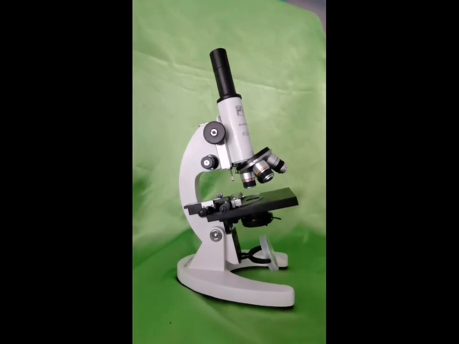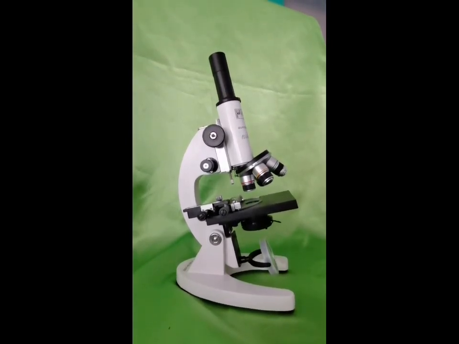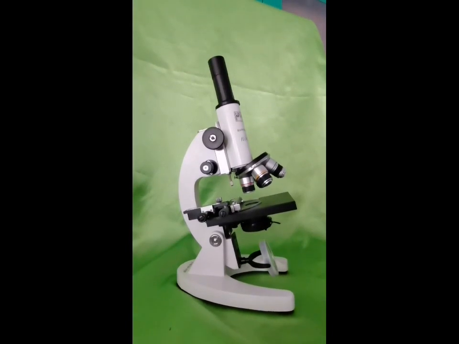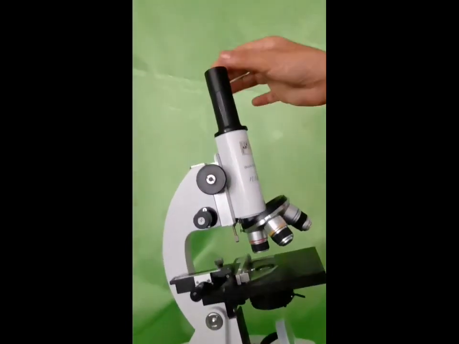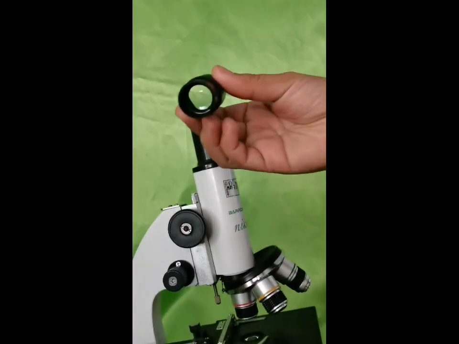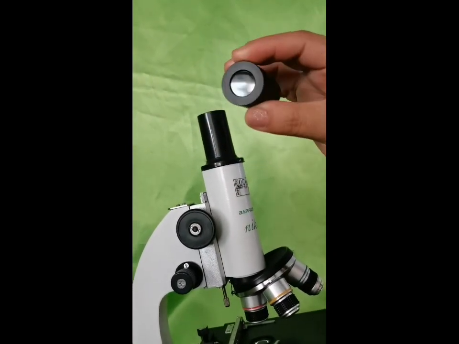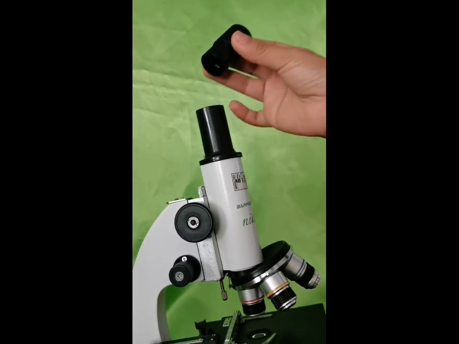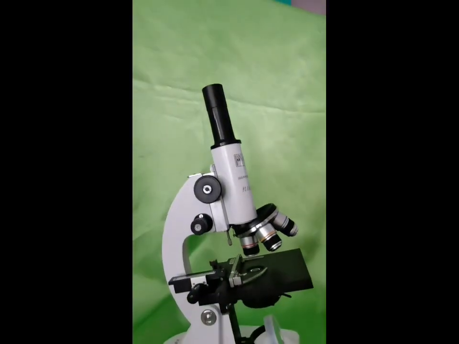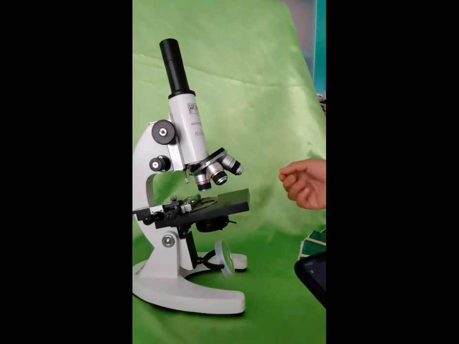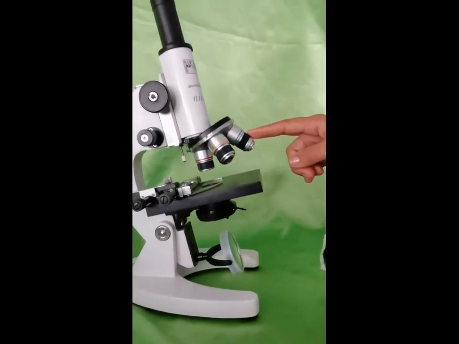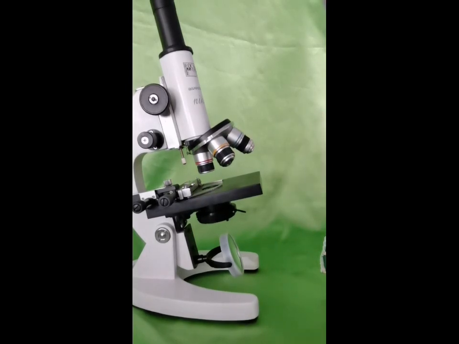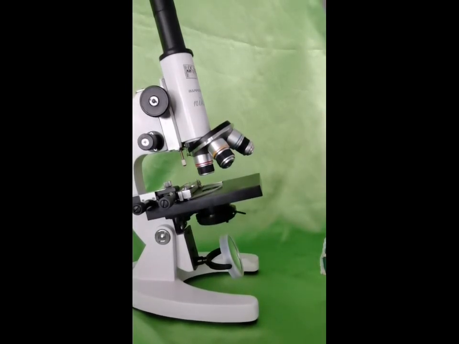First is the magnifying parts, which include the eyepiece or the ocular. This eyepiece is a lens that is attached to the draw tube. It is where you look through when observing a specimen. Next are the objectives. These are attached to the revolving nosepiece, and these are responsible for holding the objective lenses. There are different types of objective lenses.